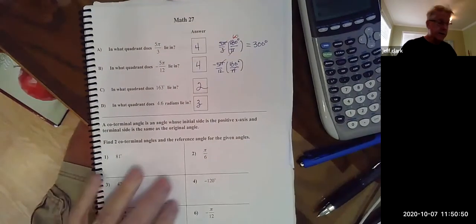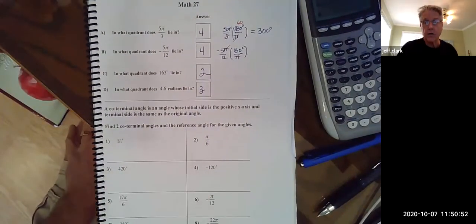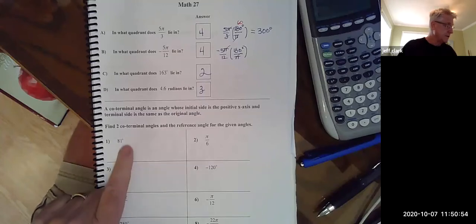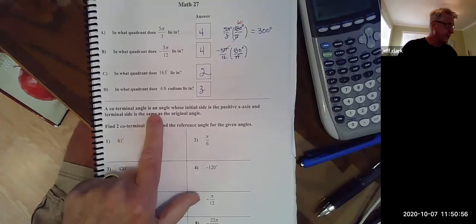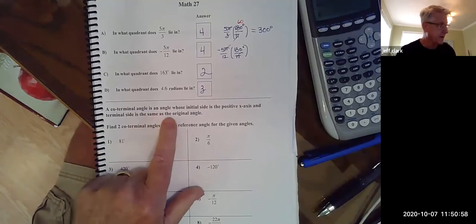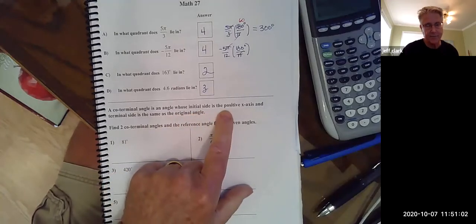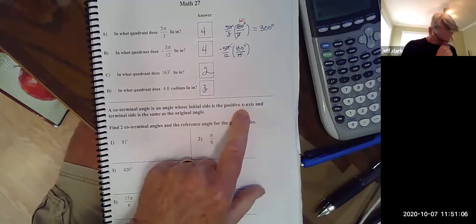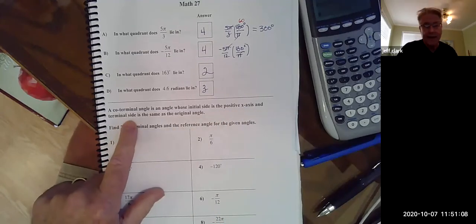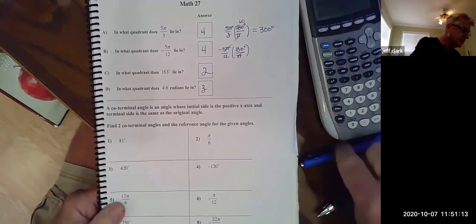Okay, another topic is going to be angles that are coterminal. A coterminal angle has the same initial side, the positive x-axis. So everybody has the same standard initial side, and it's also got the same terminal side. I'll show you an example.